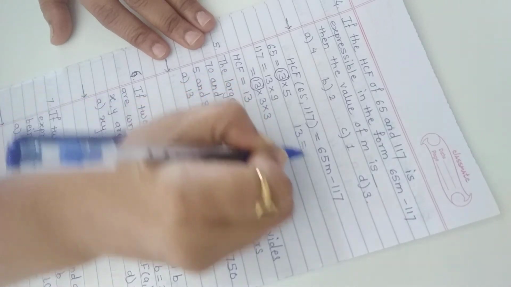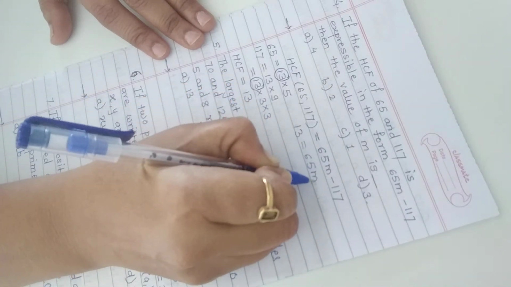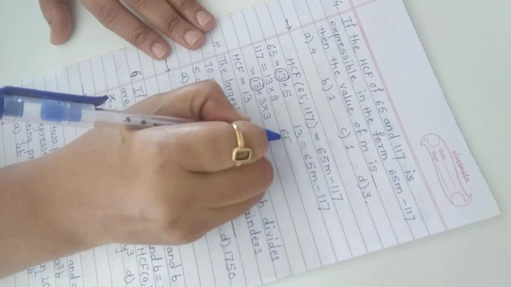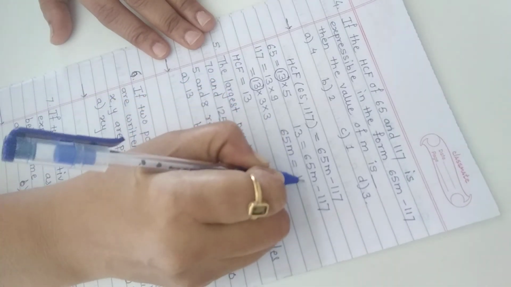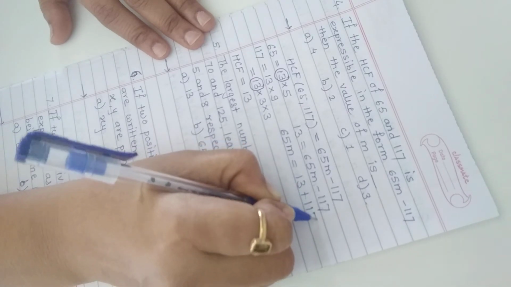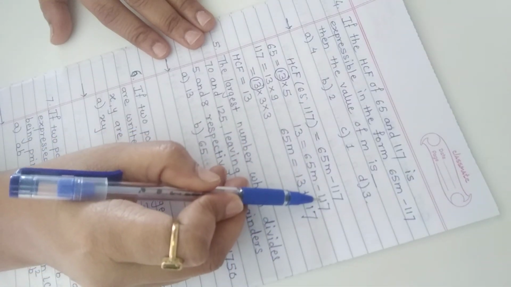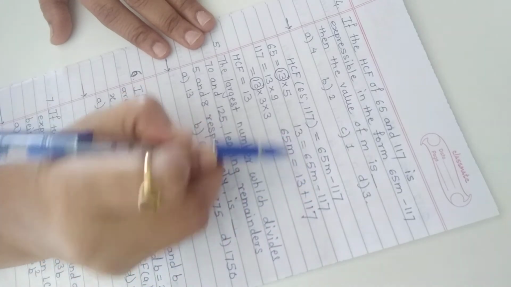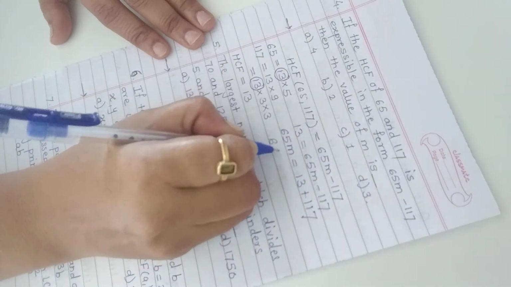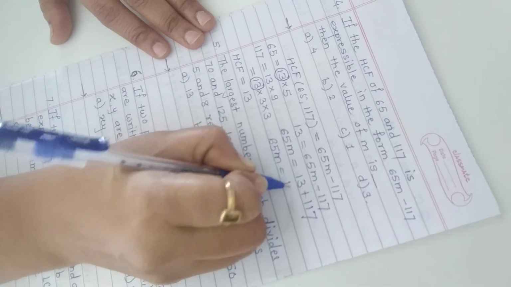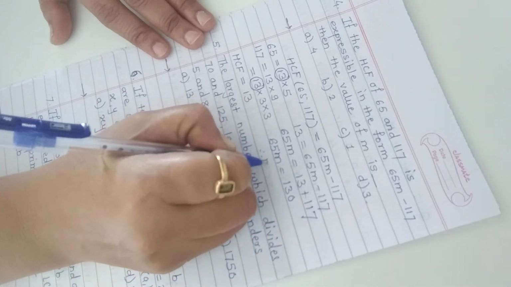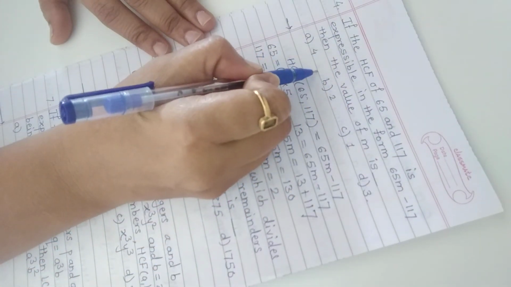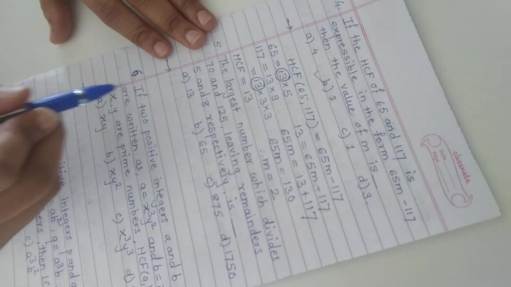Now this you can put in this equation. So 13 is equal to 65m minus 117. So 65m is equal to 13 plus 117. You can take this 117 on this side, this minus becomes plus here. So 65m is equal to 130 and therefore m is equal to 2. So option B is the correct answer.